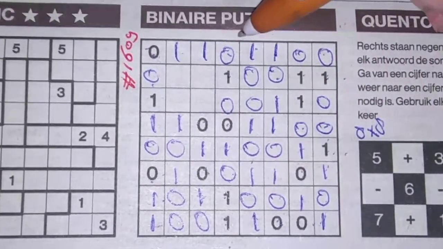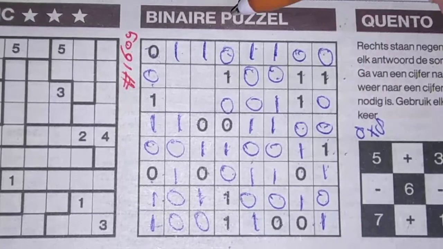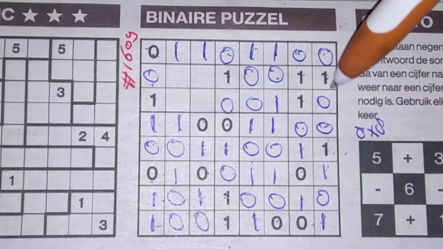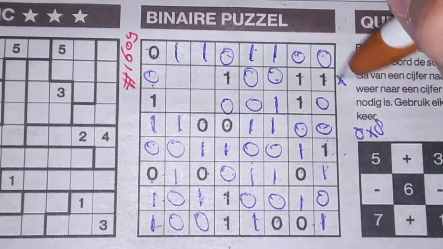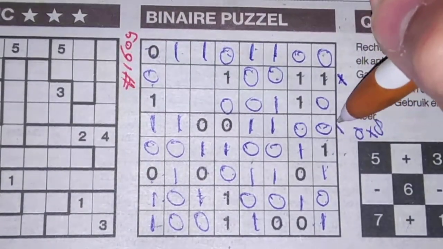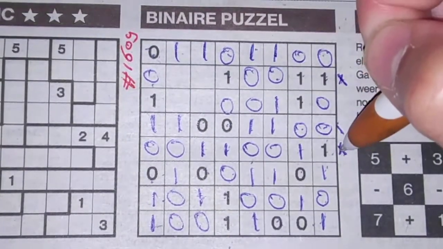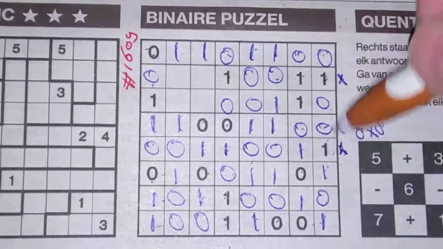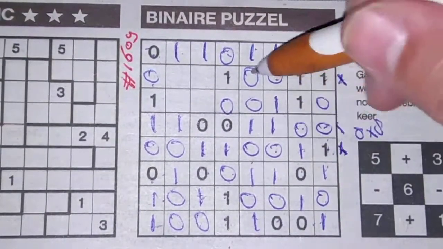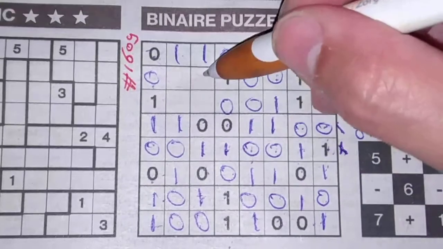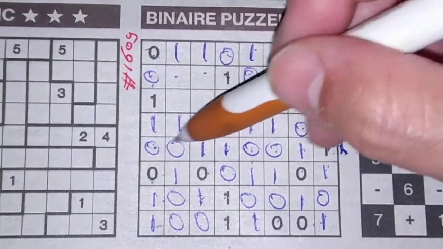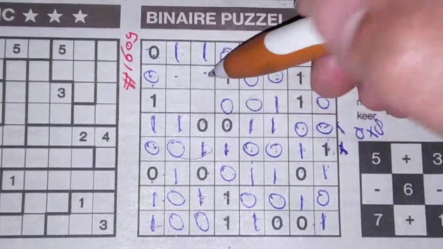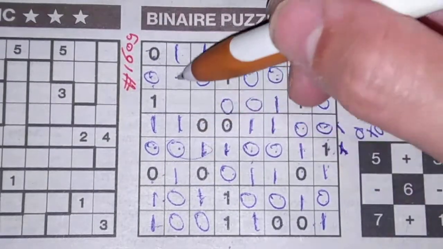Then we need to compare, I think. Yes, we need to compare this row and that row. That row is 1 1 1 1 0 0 0 0 1 1. Empty box 0 0. So we need to switch these two numbers. We have a 1 here, this should be a 0. We have a 0 there, this should be a 1.